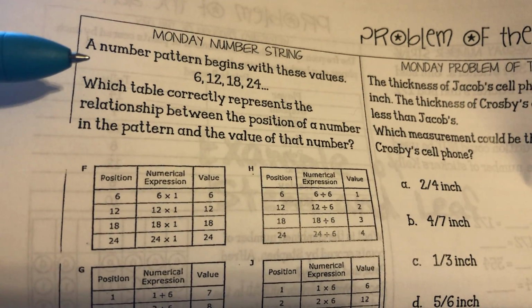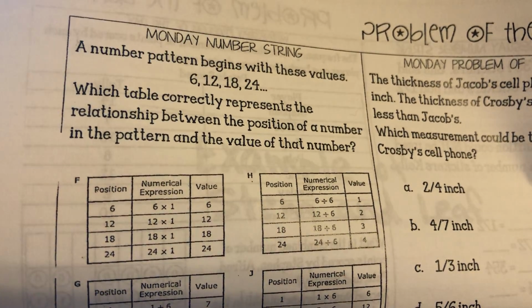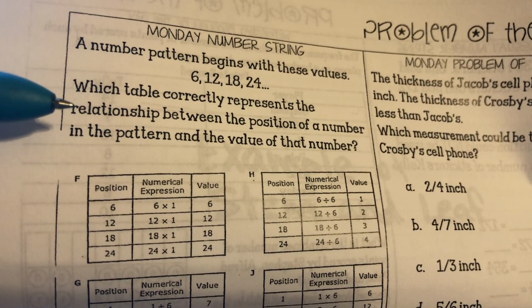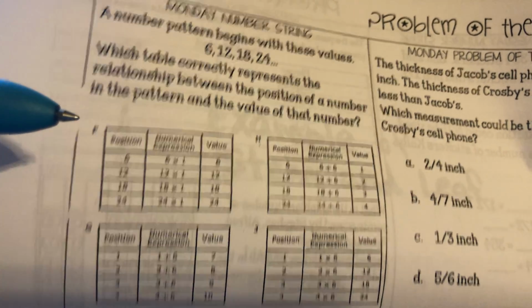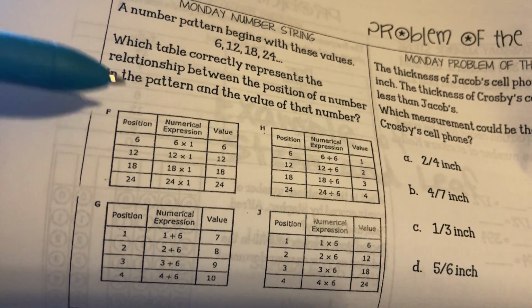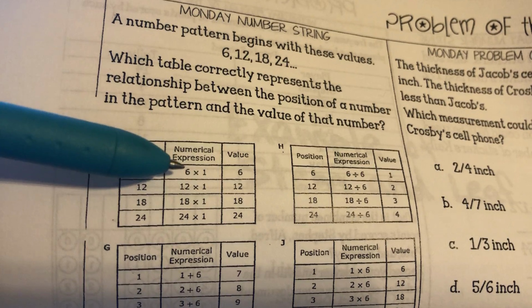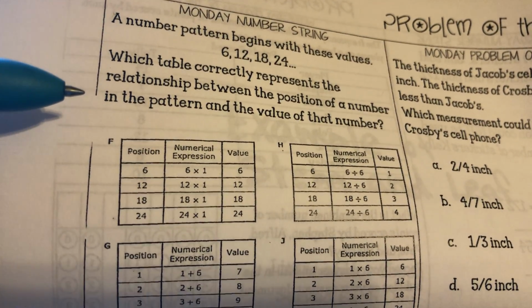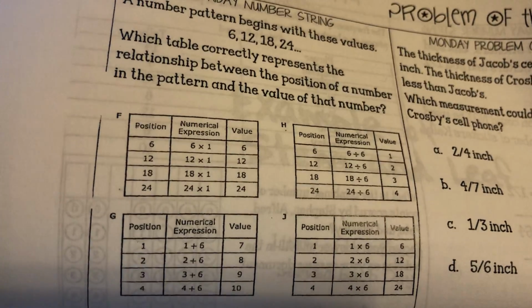A number pattern begins with these values: 6, 12, 18, 24. Which table correctly represents the relationship between the position of a number in the pattern and the value of that number? So F says if it's position 6, you multiply by 1, the value is 6. Okay, then if it's position 12, 12 times 1 is 12.